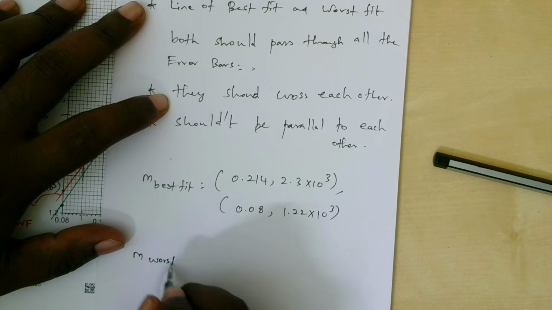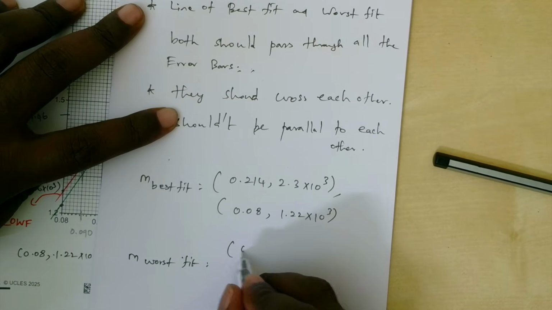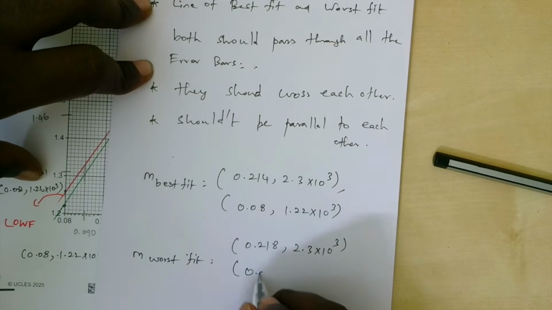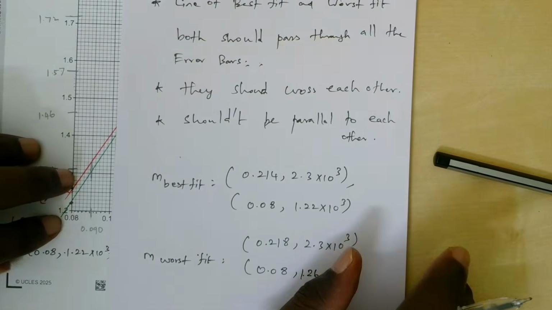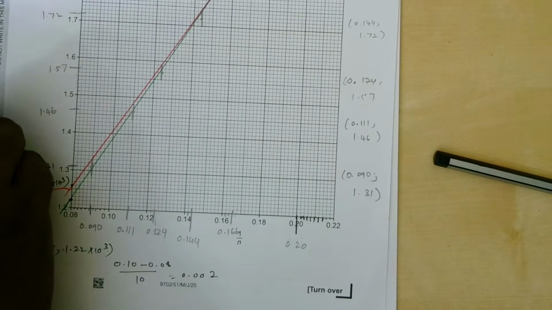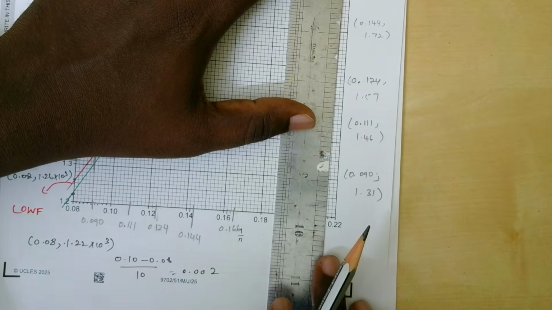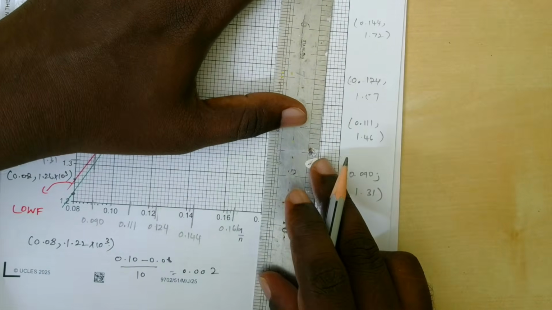For the line of worst fit, I'm taking 0.218, 2.3 into 10 power 3, and down I'm taking 0.08, 1.26 into 10 power 3. Is it clear, sir? Yes, sir. Obviously, you have to draw the triangle. Please do not forget to draw the triangle. Look how I'm drawing the triangle. For the line of best fit, it should be here.